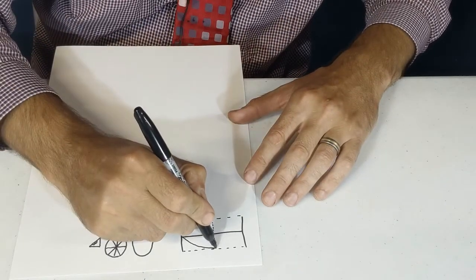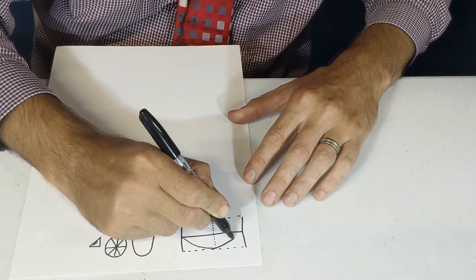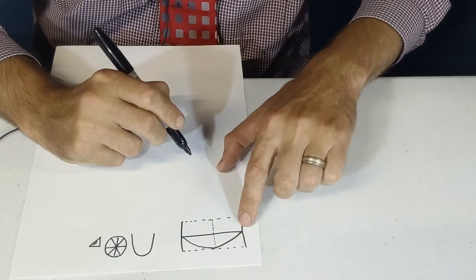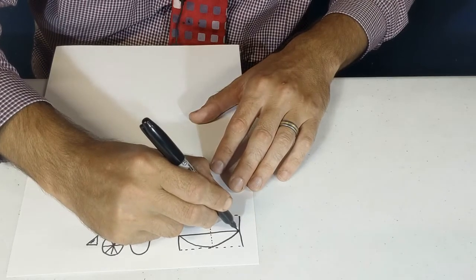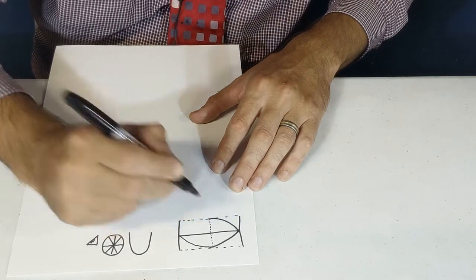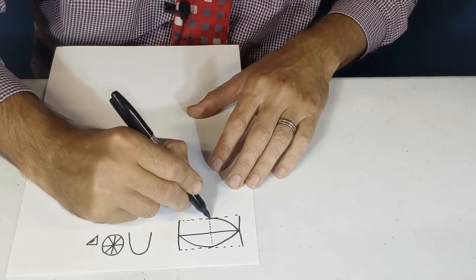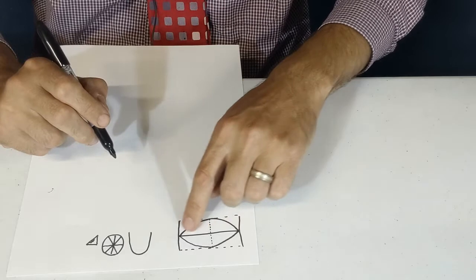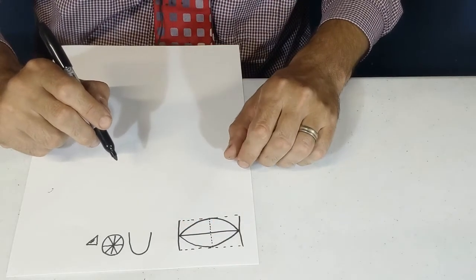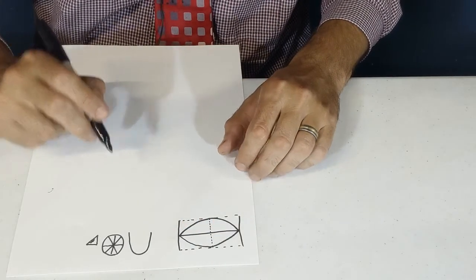Once we get to the top, we are going to curve down to our next side. Then we curve down again, and then we are going to curve up. This kind of gives us that lemony kind of football shape, which is what we're after.